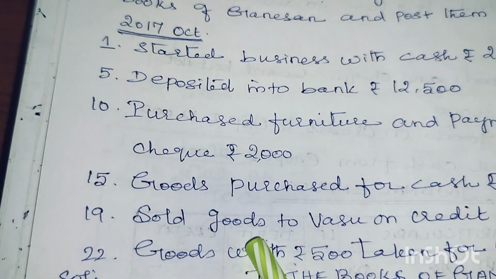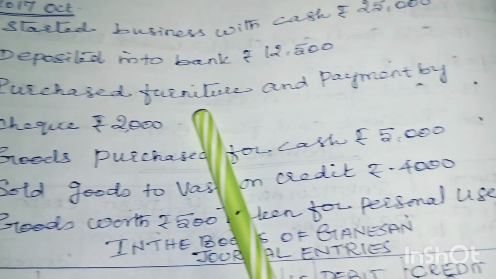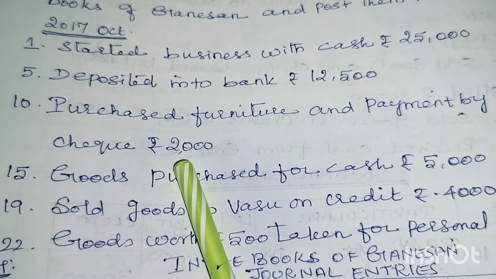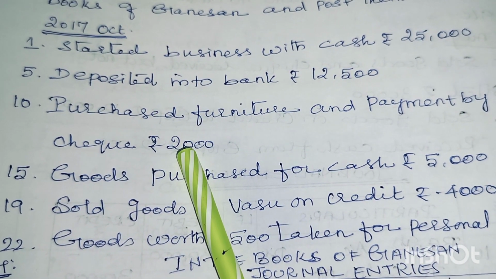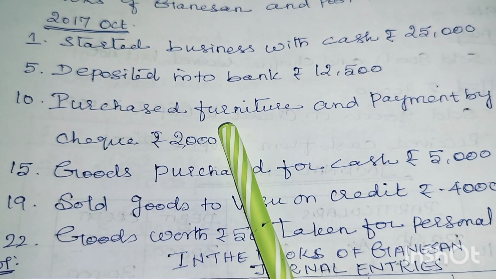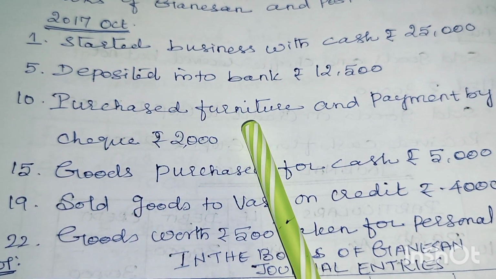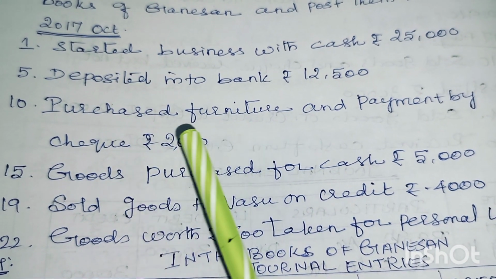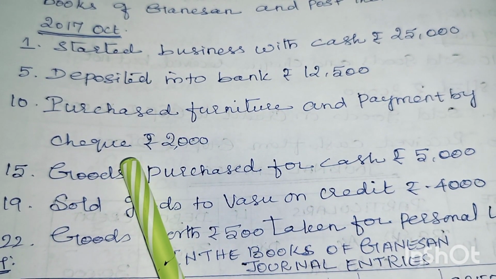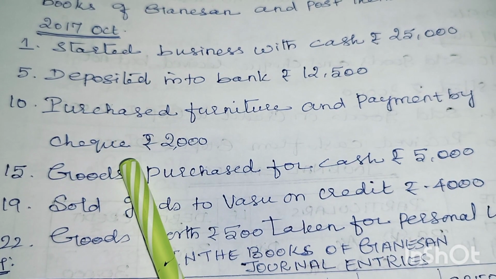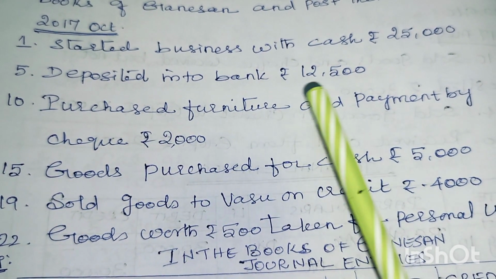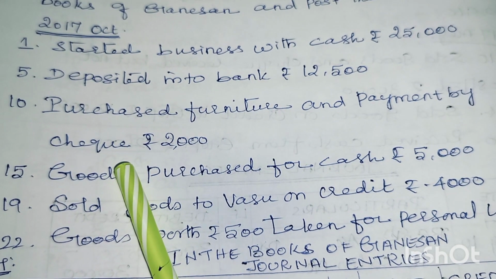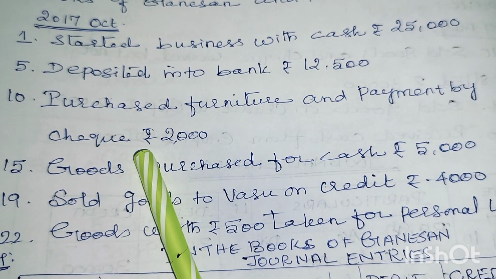The next transaction is purchased furniture and payment by cheque, rupees 2,000. What accounts are affected here? Purchased furniture means you have to take furniture account and cheque account. Where does the cheque account go? It means bank, we take the bank account. You made the purchase of furniture through bank, so we take the bank account.